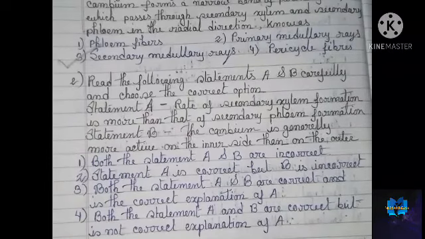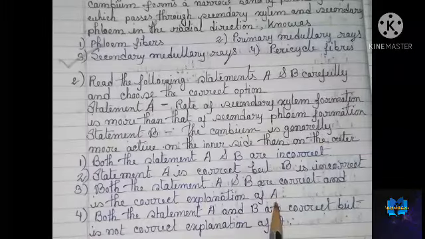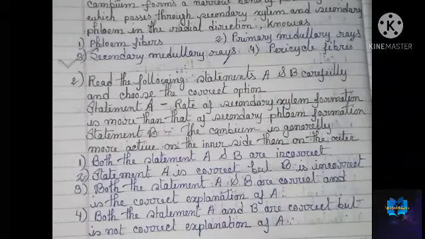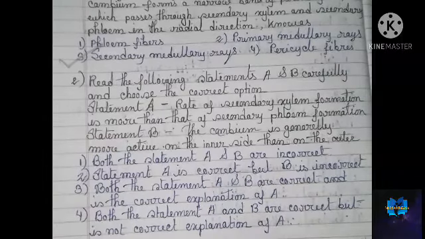I hope you guys have paused the video. Let me give you the correct answer. Let's talk about statement A first. Rate of secondary xylem formation is more than that of secondary phloem formation. Definitely, because I have told you in the explanation of the first question that the cambium is more active towards the inner side. So the amount of xylem is more over there, and phloem is a little less. So statement A is absolutely correct.